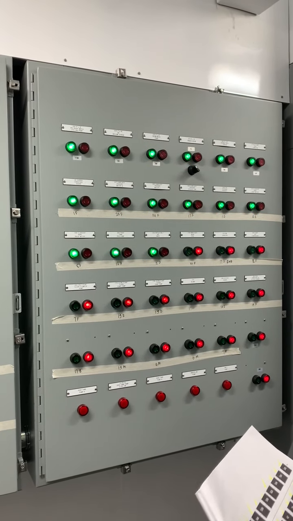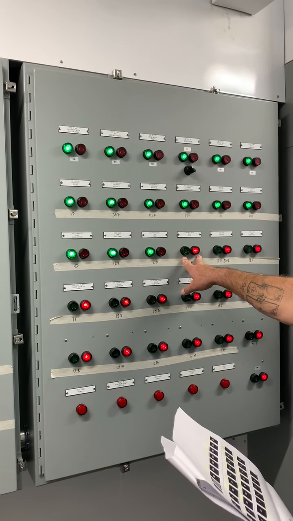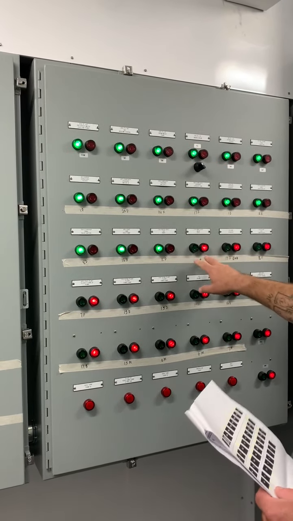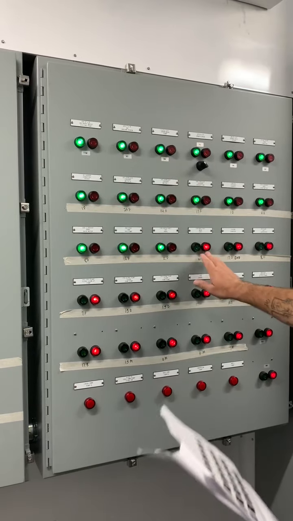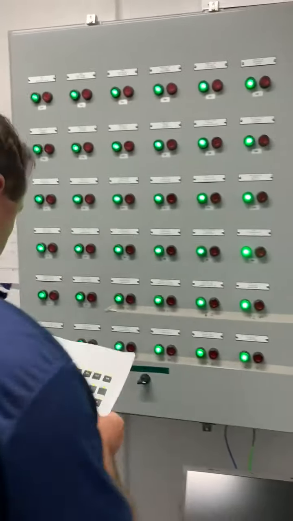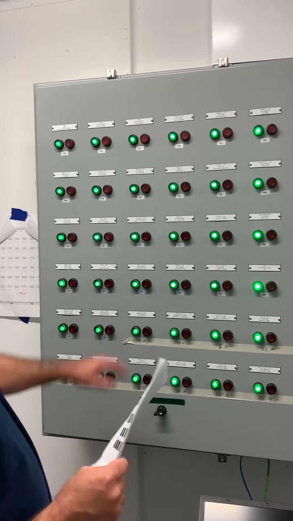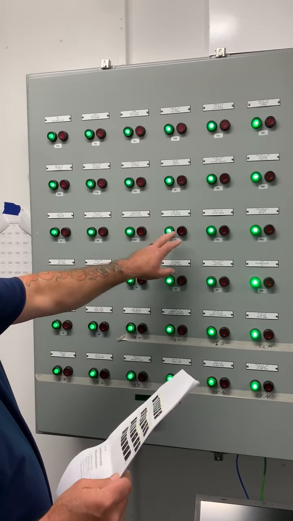Okay, and that stopped the sequence here. So what we're gonna do is simulate a trip now. So the auto sequence stopped here. And now we're going to simulate a trip. So let's say 63, all right?